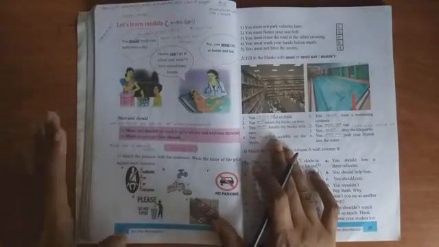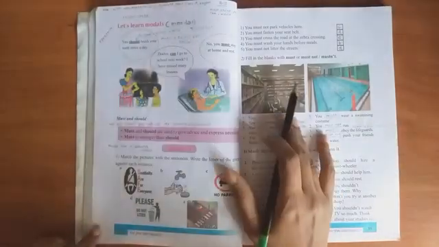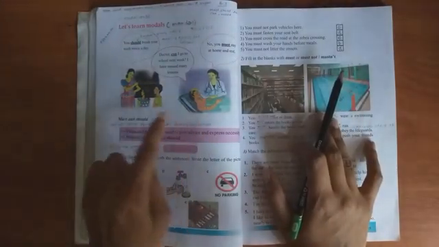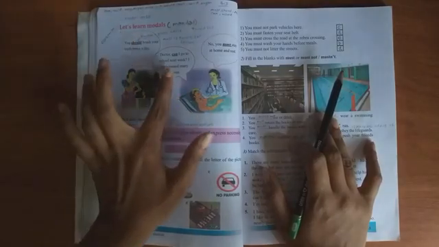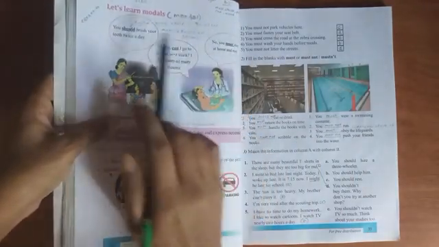Today our lesson is a grammar lesson. So take out your English pupils book and turn to page number 34. Right, the topic is let's learn modals. First, they have given you some pictures there and some dialogues here. Speech bubbles are there. I'm going to read them.